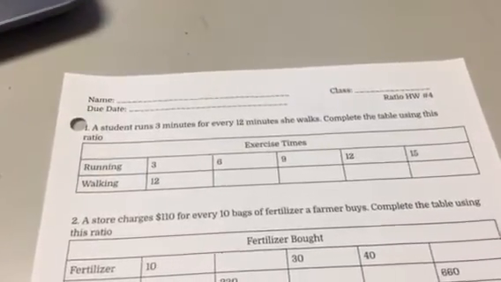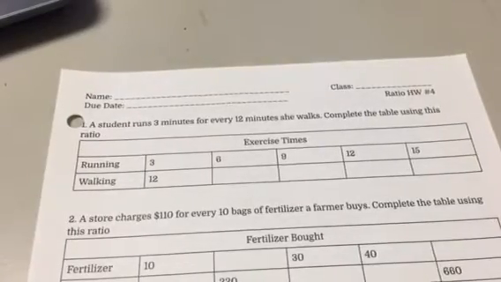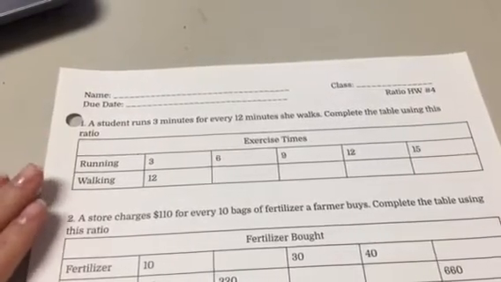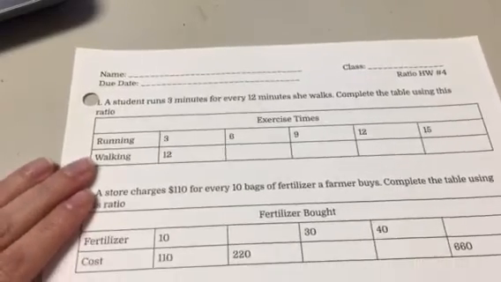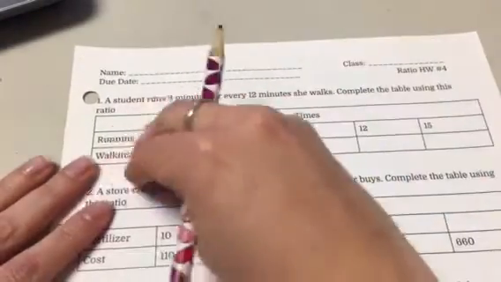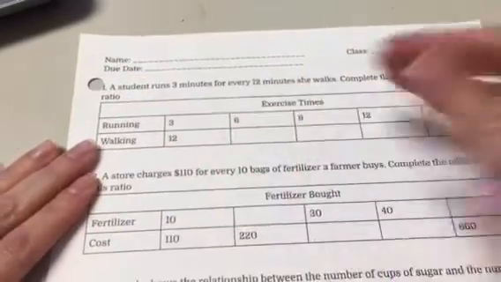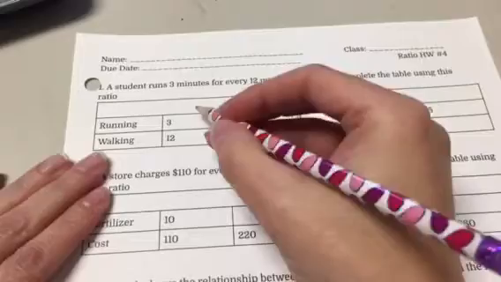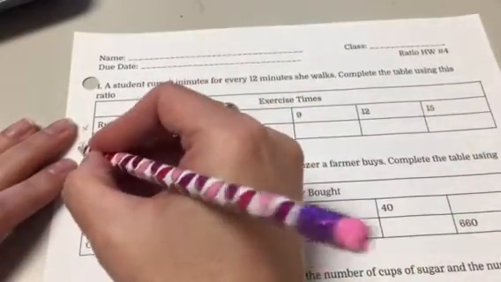All right, ratio homework number 4. A student runs 3 minutes every 12 minutes that she walks. Complete the table using this ratio. So we're going to do this. This looks a little bit different because it's going horizontally. The ones we did in class went up and down, but we're still going to figure it out the same way. So think of this like your X and this is your Y.